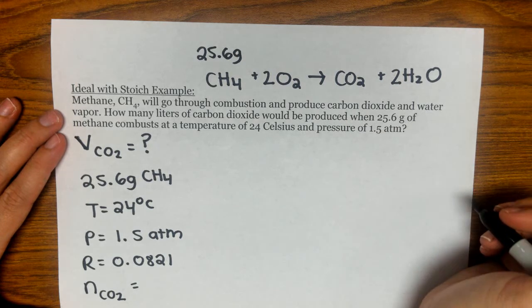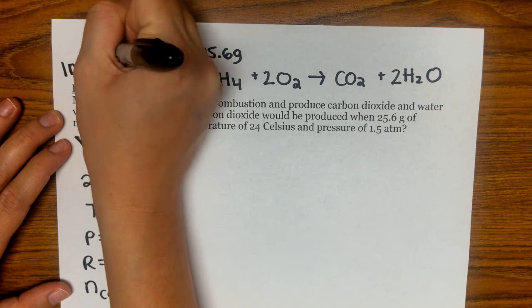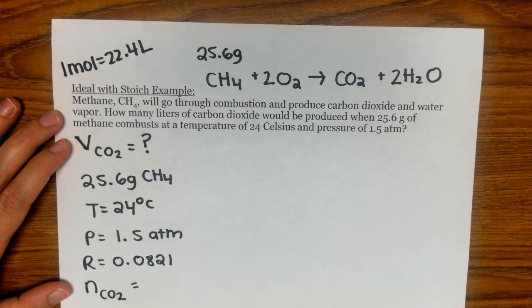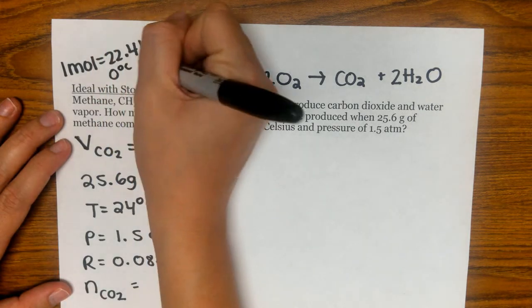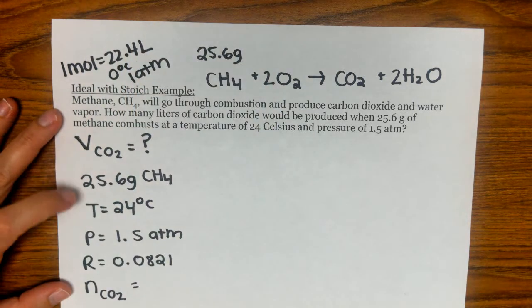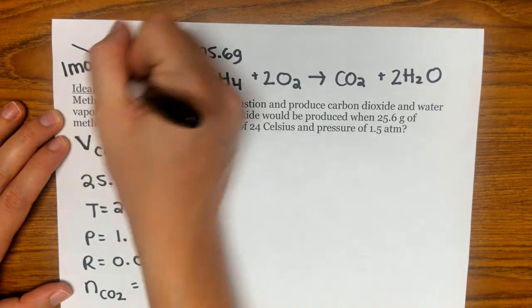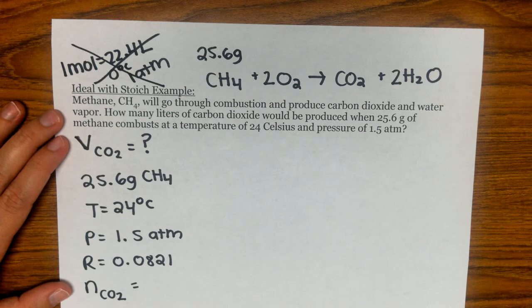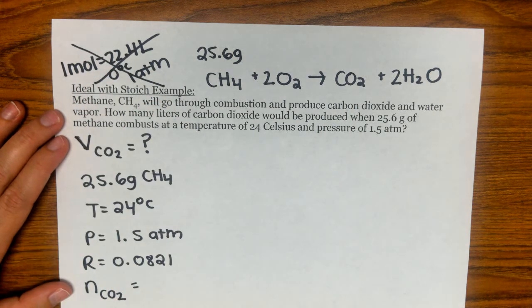And we need to find the volume of CO2, and we need to find my moles of CO2. Now you can't use stoichiometry to solve for volume. The conversion 1 mole equals 22.4 liters is only true at STP, which is 0 Celsius and 1 atm. The temperature is 24 and the pressure is 1.5. So this is not at STP. This conversion is not true. Honestly, you can forget about that conversion because I'm going to tell you right now, none of the problems I'm giving you are at STP. So I cannot go from grams of this to volume of this because that's not true. This is only true when you're at STP.